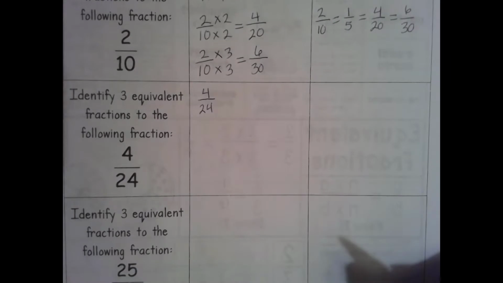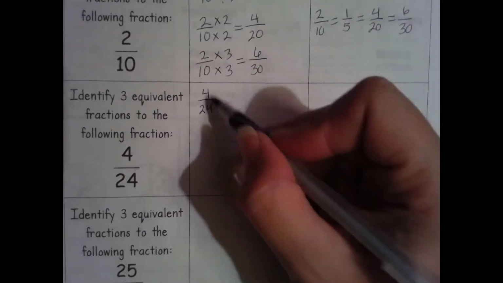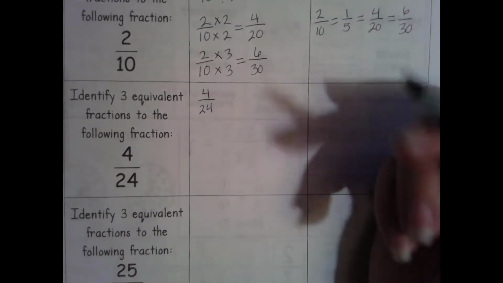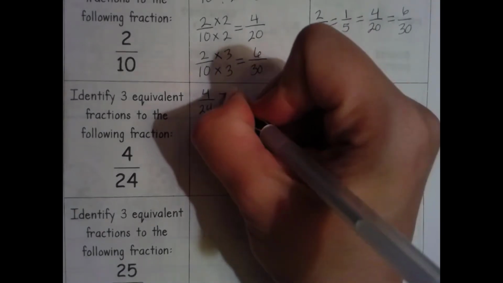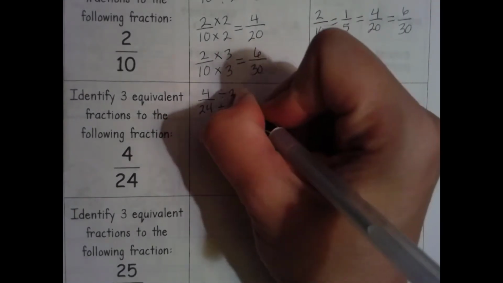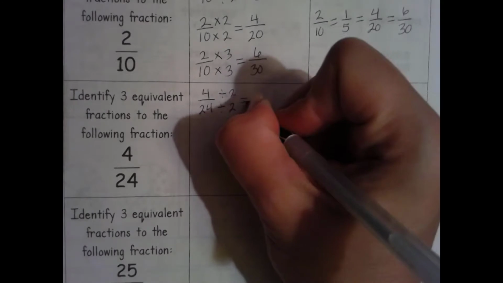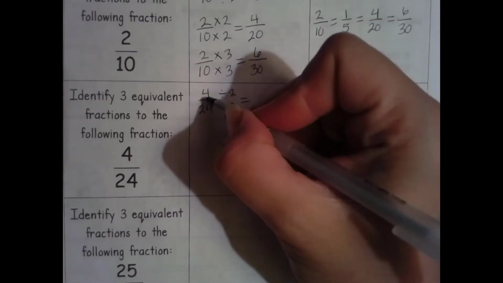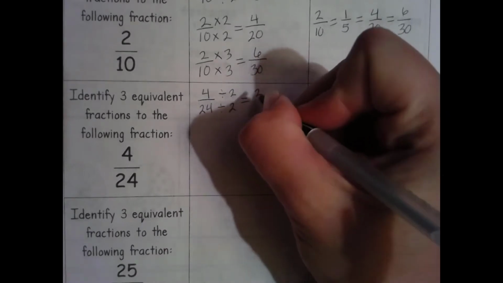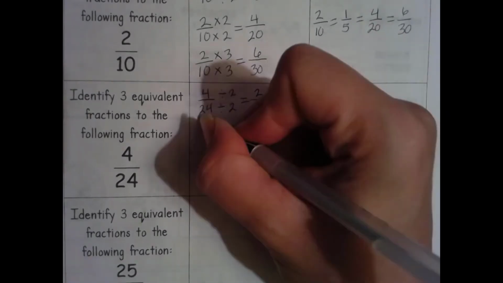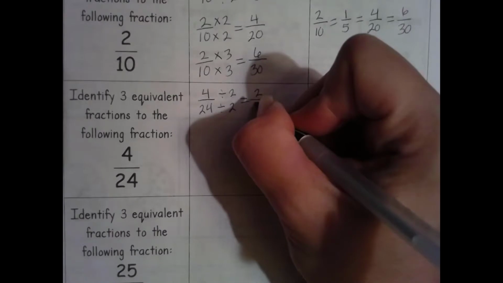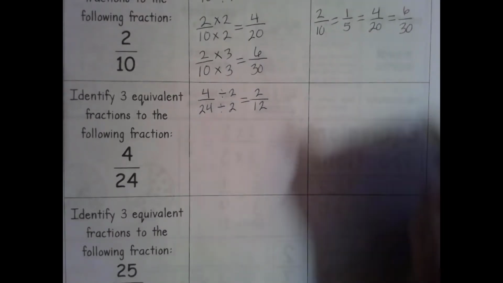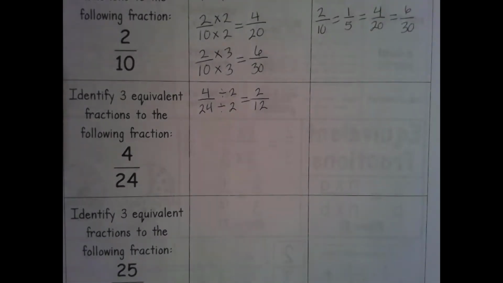4/24. Are both of these numbers even? Yes, so that means I can actually divide both by 2. So 4 divided into groups of 2 is 2. 24 divided in half is 12. 2/12.